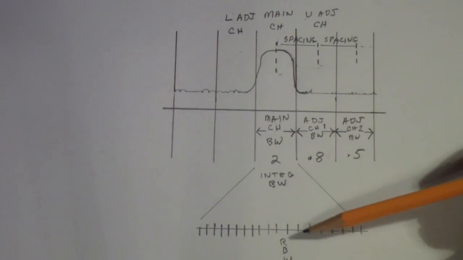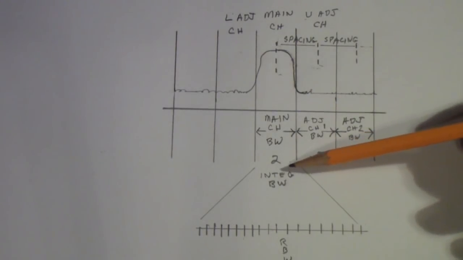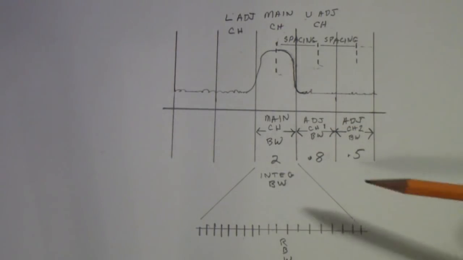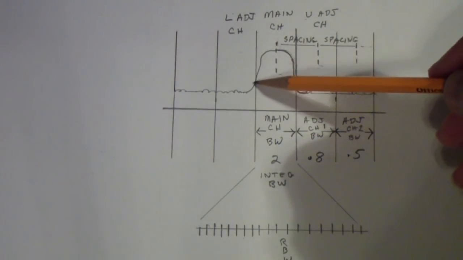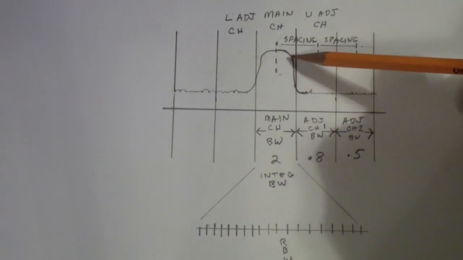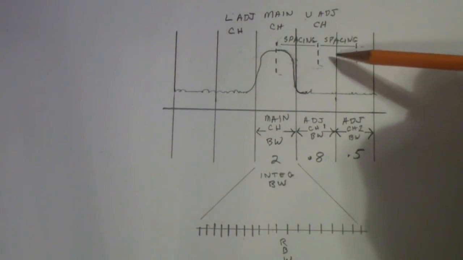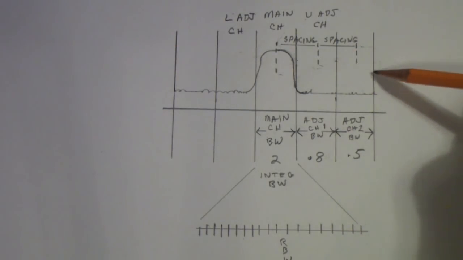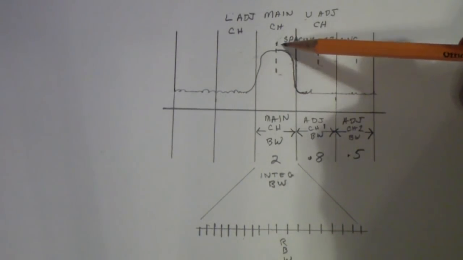I think what you were confusing was the resolution bandwidth with the integration bandwidth. Let me explain what those are. What we're trying to do is to measure the power in each of these channels. So we want to know the power in the main channel, the power in the upper adjacent channel, the power in the next upper adjacent channel, and so on, as well as the lower channels. But we're trying to measure power.